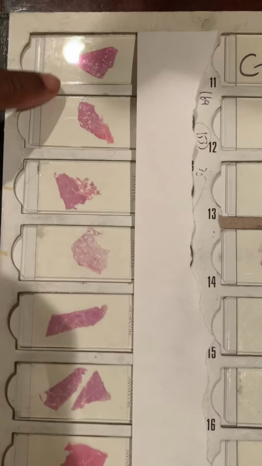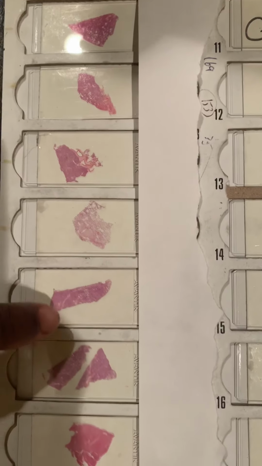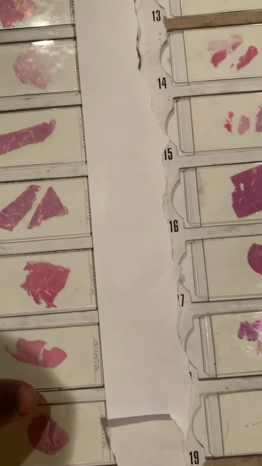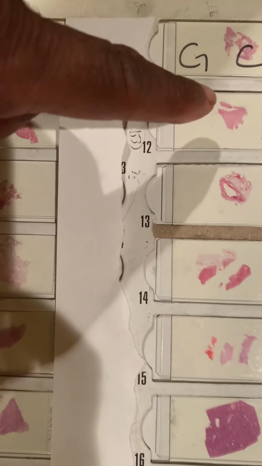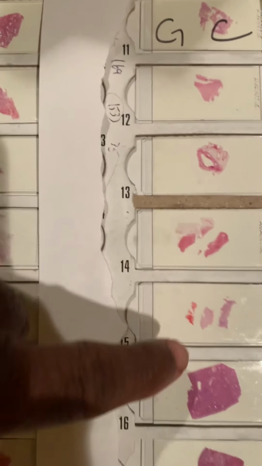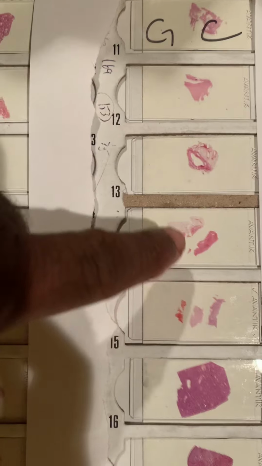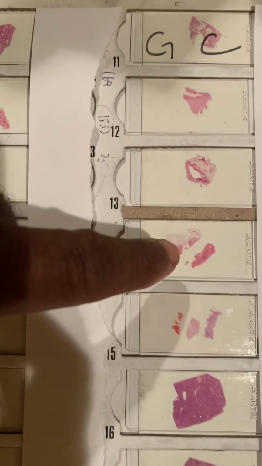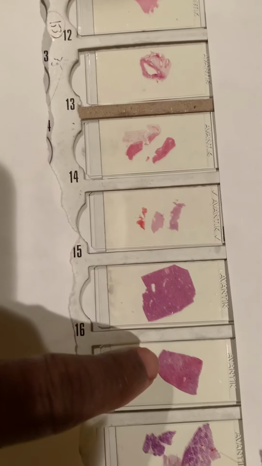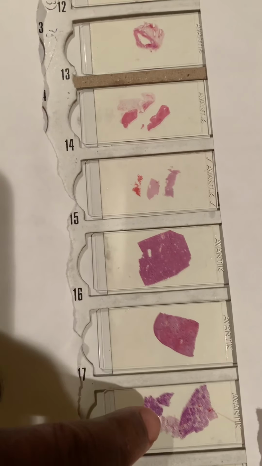These first slides here, this is all lung tissue. This is heart. Some of the heart tissue has the thrombus in them. And this is still heart tissue. And here is a blood vessel in the heart. There's the other blood vessel in the heart. I think this one. And there is some more heart tissue, and that's more heart tissue. This is liver tissue, spleen, and pancreas.